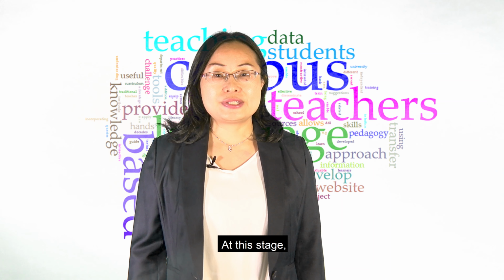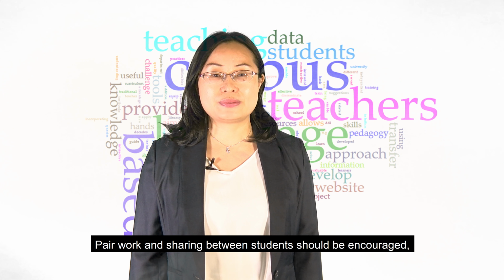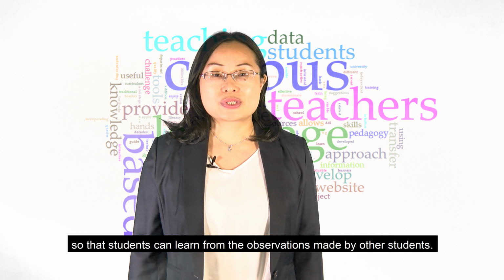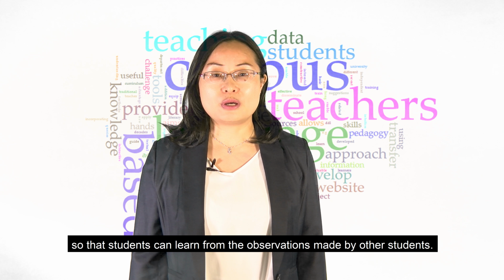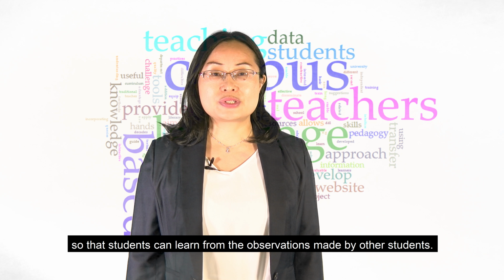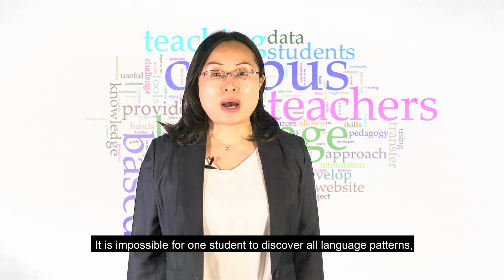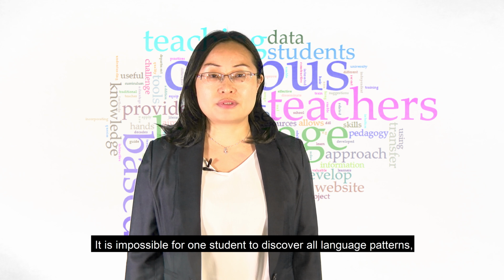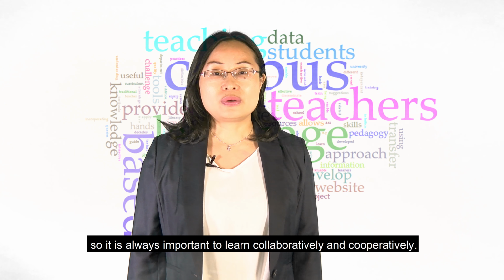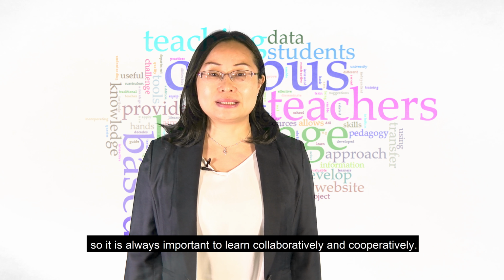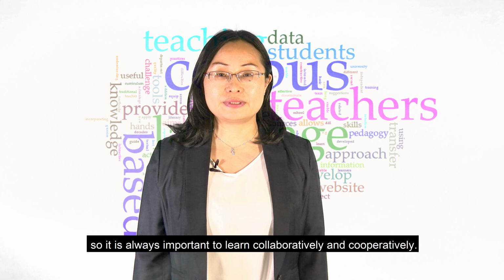At this stage, they may also need the teacher's help in figuring out the meaning of each use pattern. In addition, pair work and sharing between students should be encouraged, so that students can learn from the observations made by other students. It is impossible for one student to discover all language patterns, so it is always important to learn collaboratively and cooperatively.